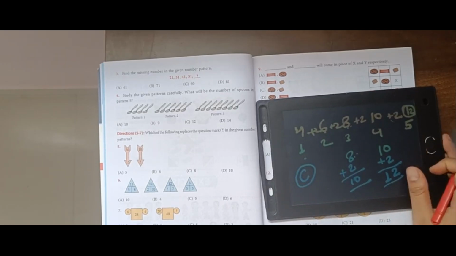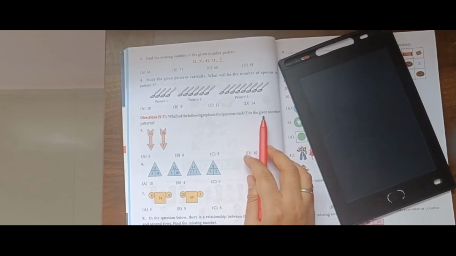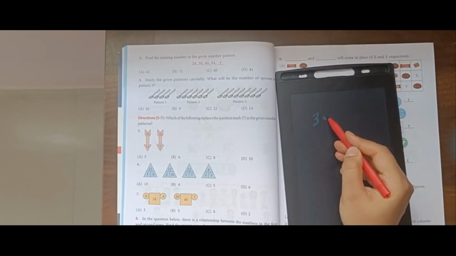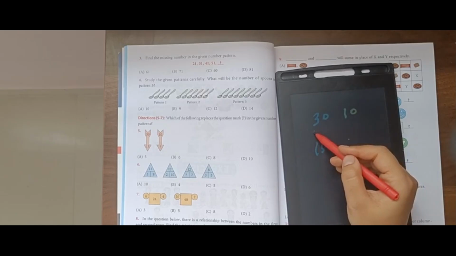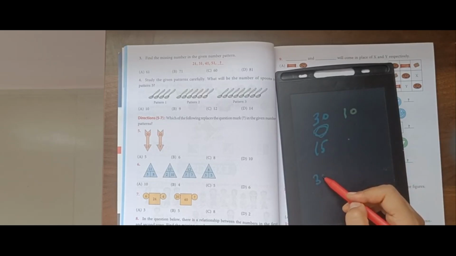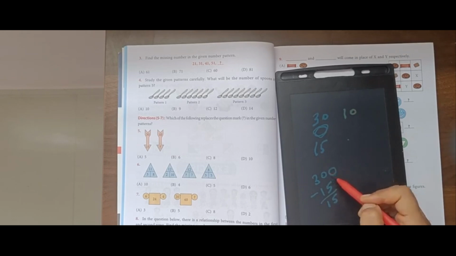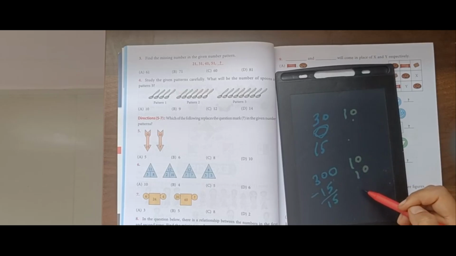Next is directions for 5 to 7 questions. Which of the following replaces the question mark in the given number patterns? We need to replace the question marks. So the arrow is going from 30 to 15. So 10 comes up. What is the pattern here? So 30 minus 15 is 15. So it is double of it. So we need to add 10 plus 10.